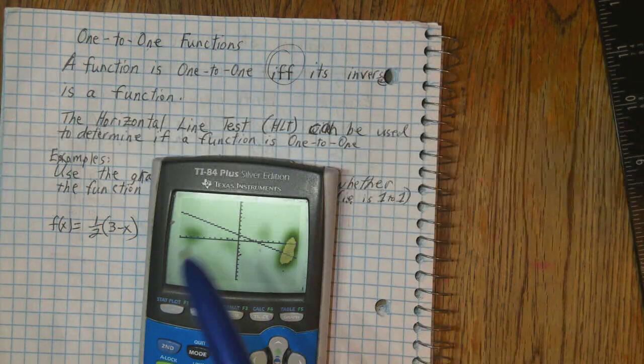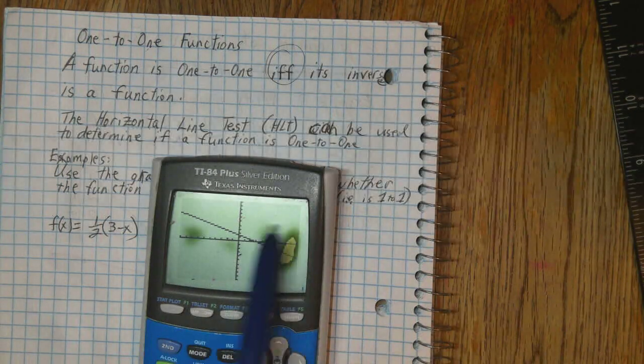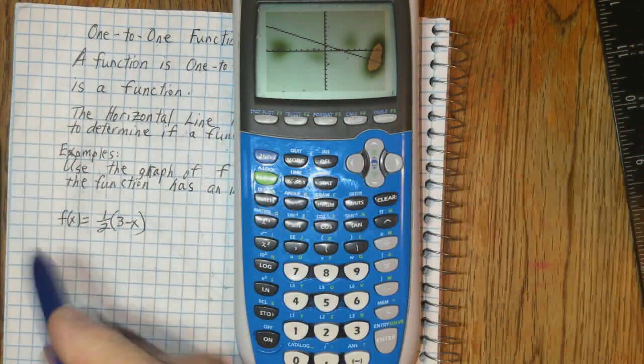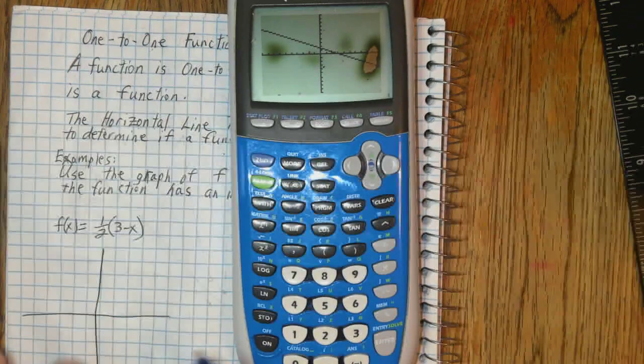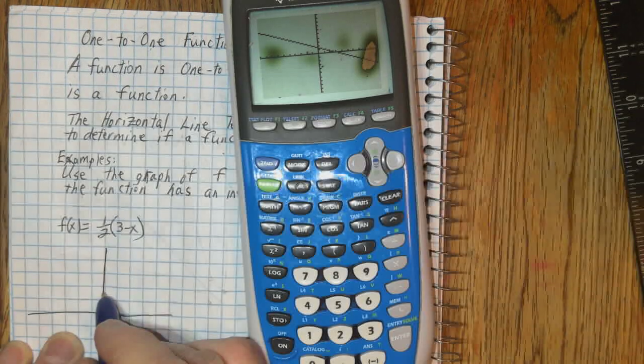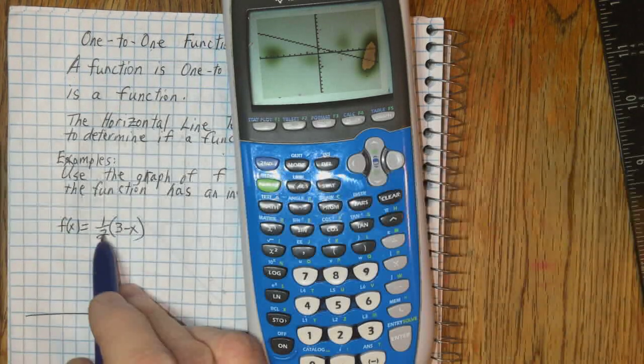The horizontal line test. If I graph this, looking at the horizontal line test, I'm just going to make a quick sketch of this. The y-intercept is 1.5. The slope is 1/2.